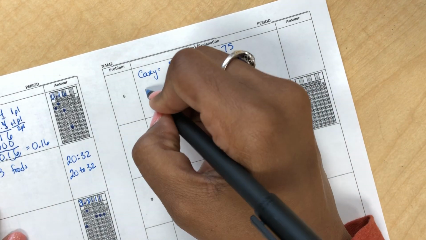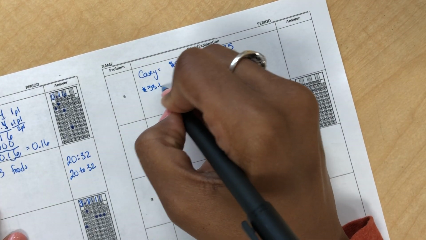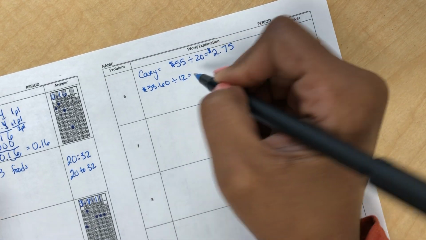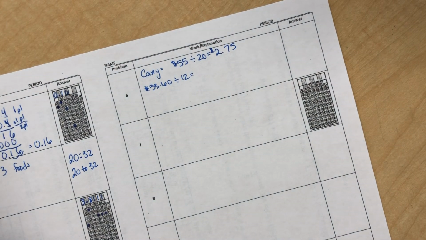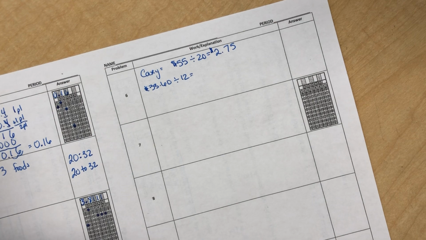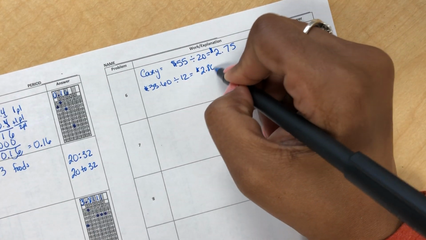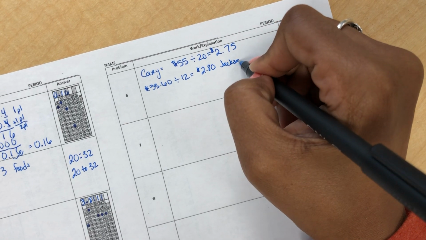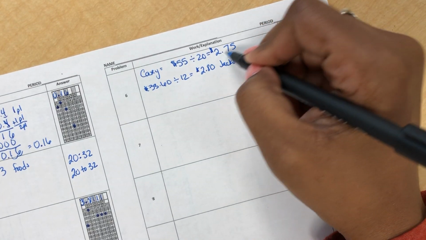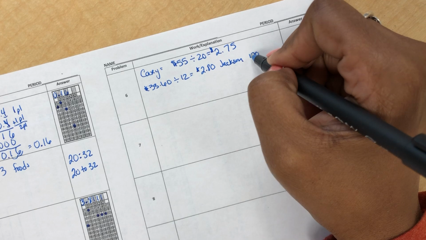So if he paid $33.60 and he bought 12 gallons, then how much did he pay per gallon? So I'm going to do $33.60 divided by 12. And that means that he paid $2.80, and this is Jackson. So did he pay the same amount as Casey? The answer is no, so it can't be Jackson.